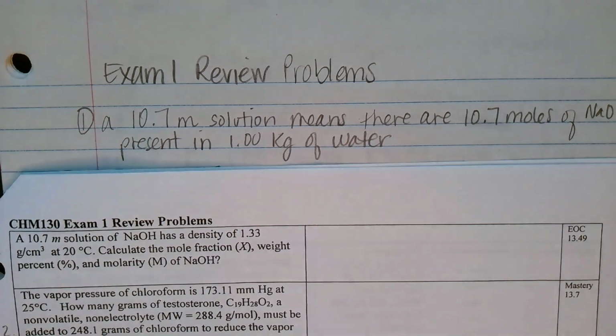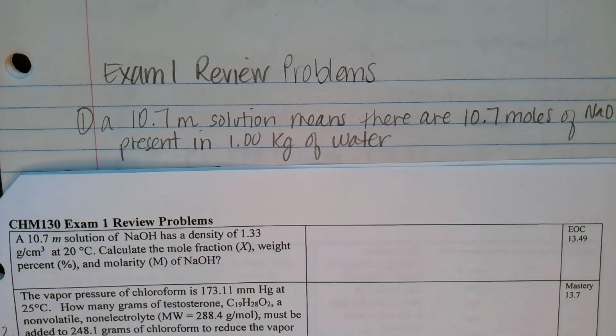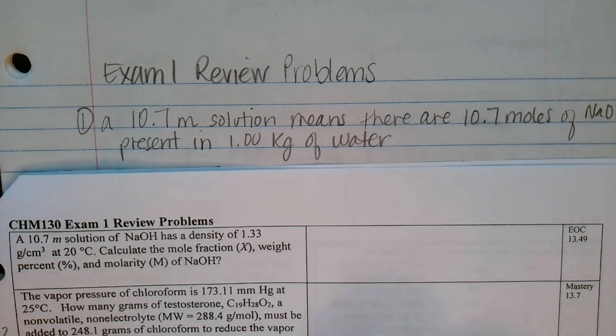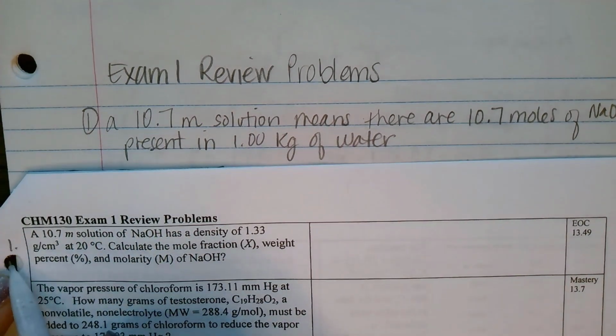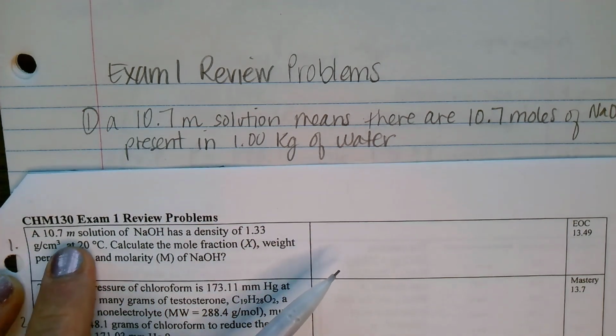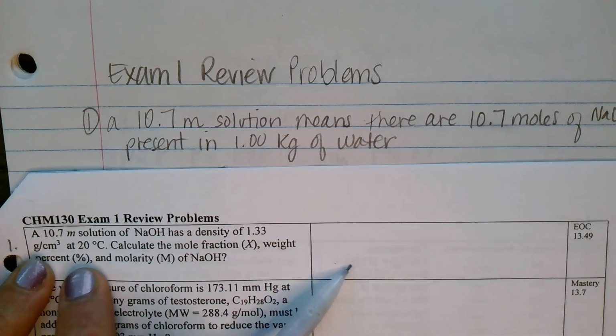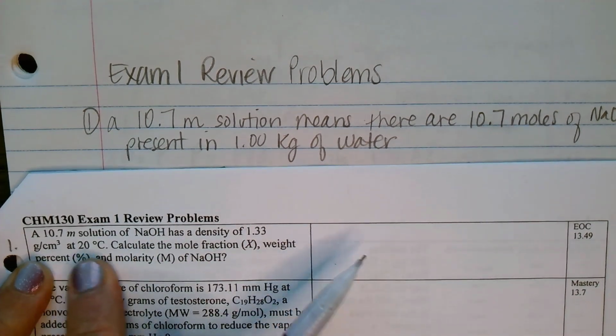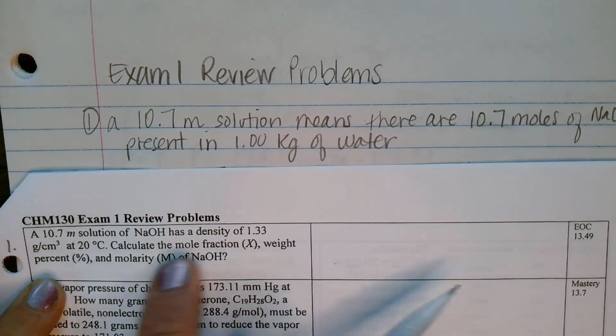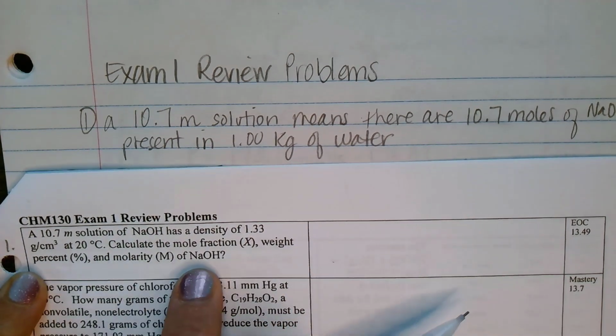All right, so we are going to look at our Exam 1 review problems, and this covers Chapter 13 and Chapter 14 in our Cengage textbook. So I've numbered over here, number 1, we are looking at a 10.7 molal solution of NaOH. We're given the density and the temperature of 20 degrees. We want to find the mole fraction, the weight percent, and the molarity.